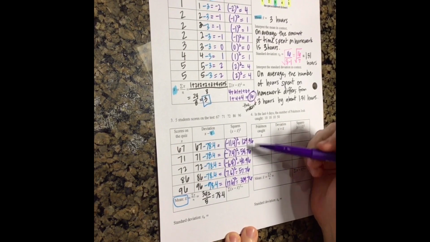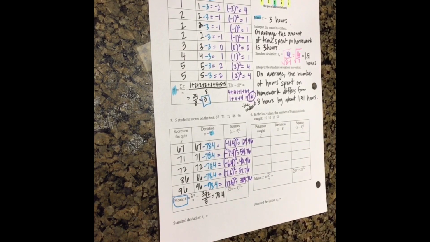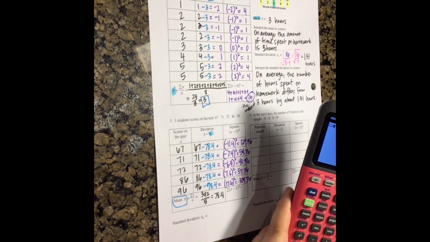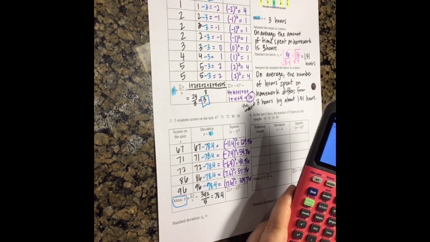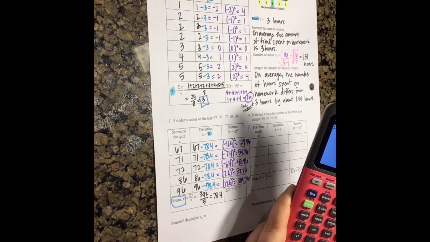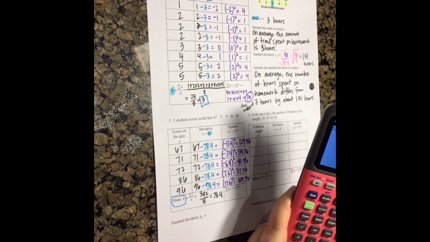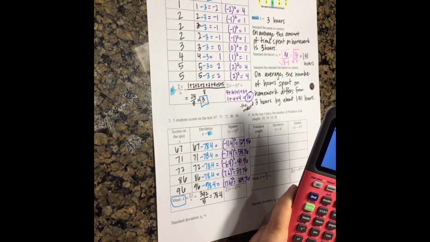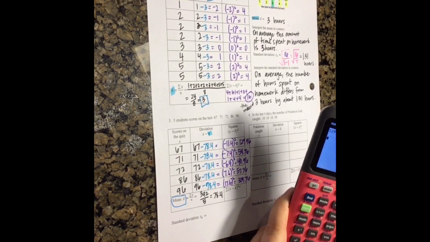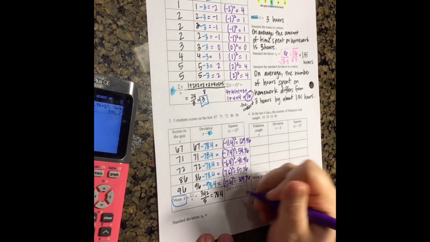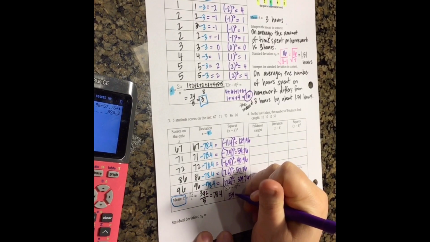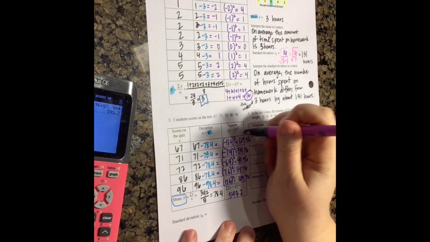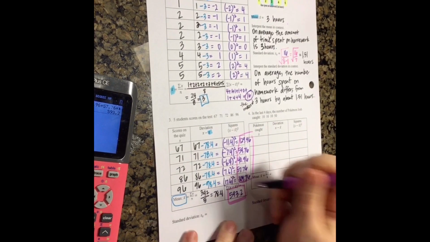Then we're going to find the sum or the total of that last list. So that total comes out to be 593.2.